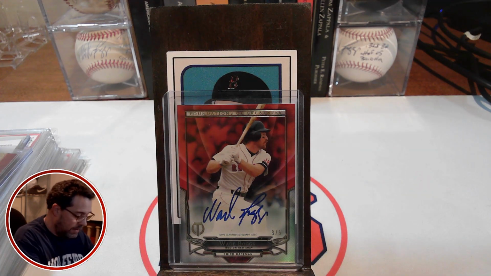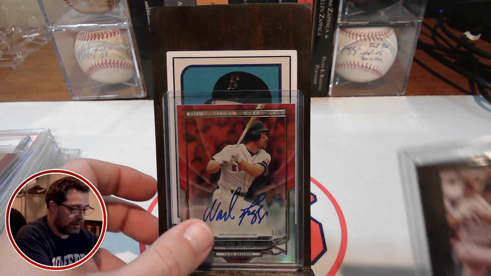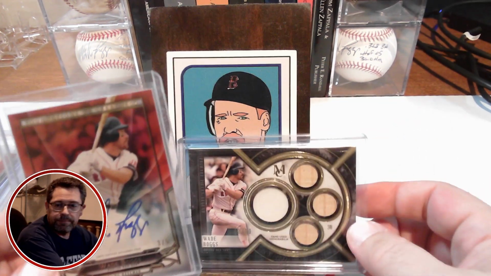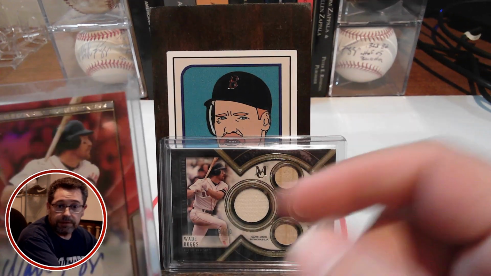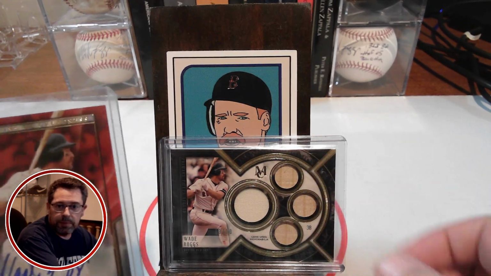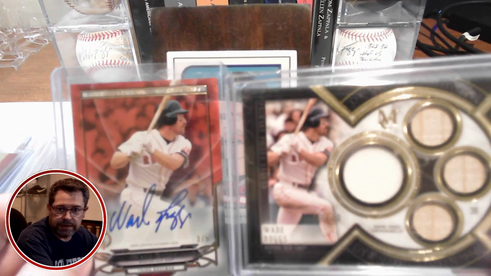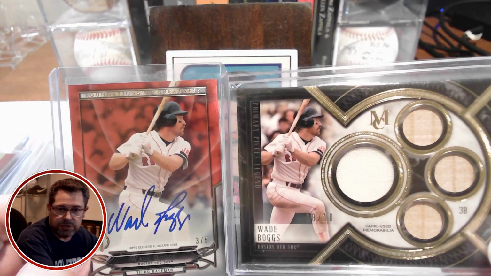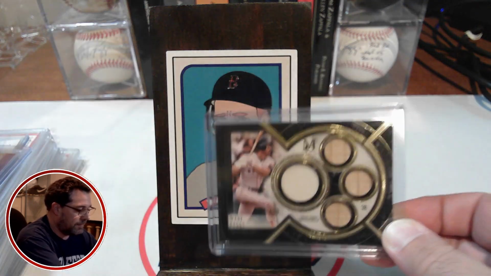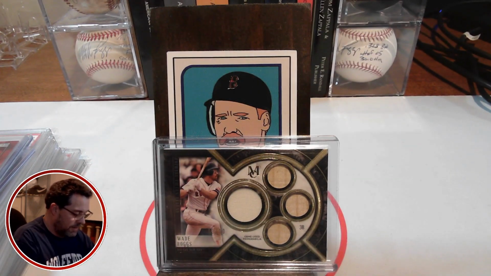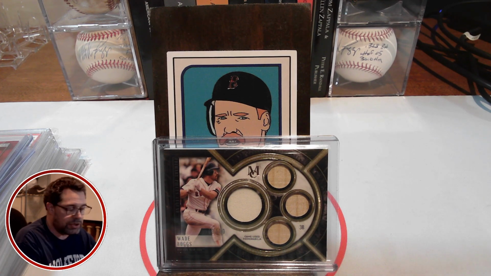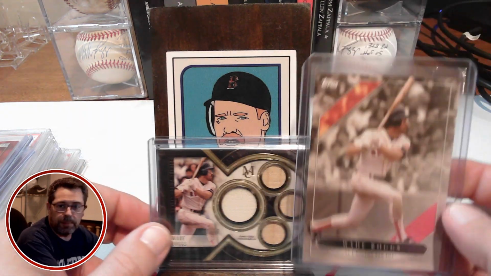Another example I have is from 2018 Topps Museum Collection. This is an insert with, instead of an autograph, some game used memorabilia. But if I show this a little bit closer here, you can see that it is the same image again. And the final example I have is from 2021 Topps X Derek Jeter, which I believe was an online exclusive set for Topps.